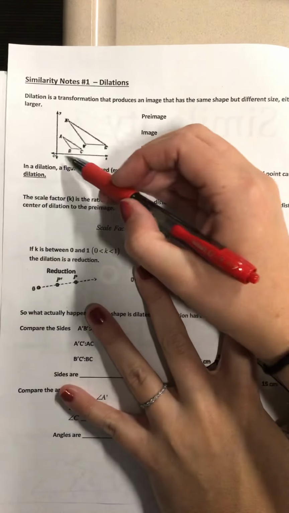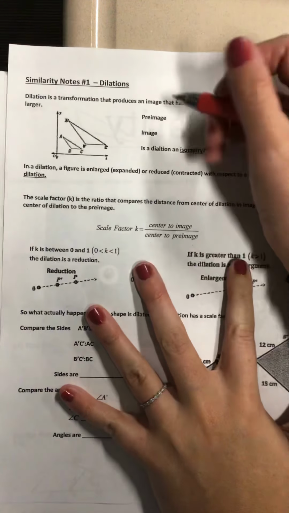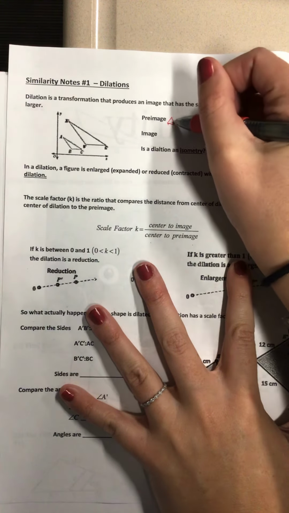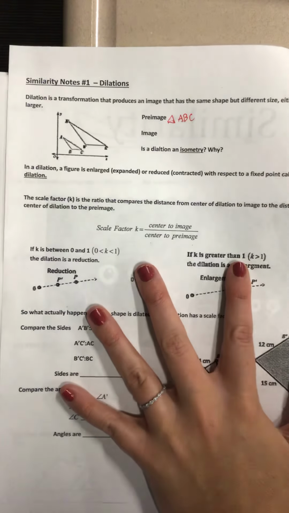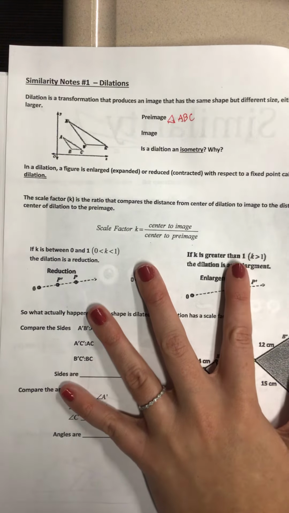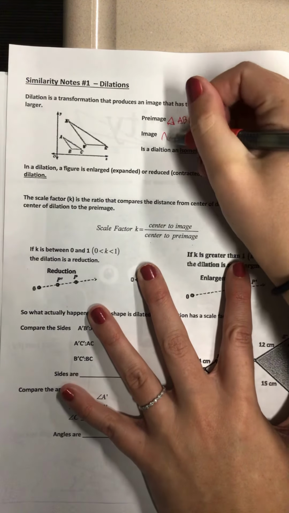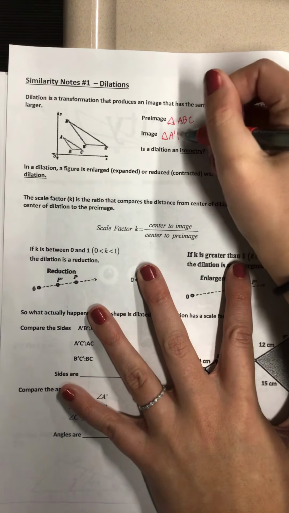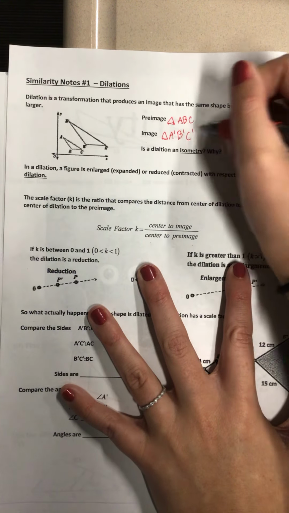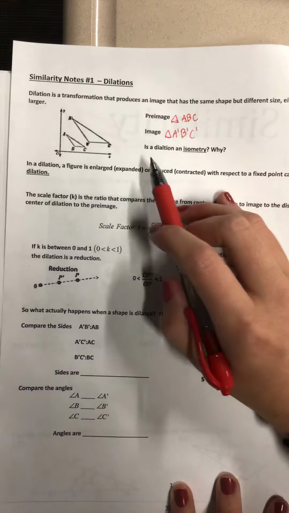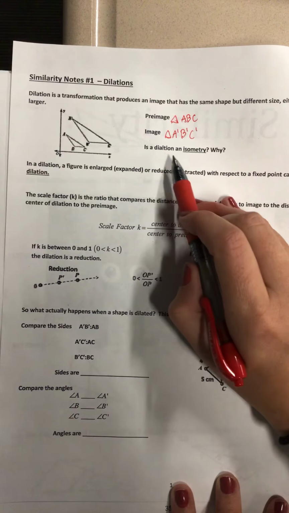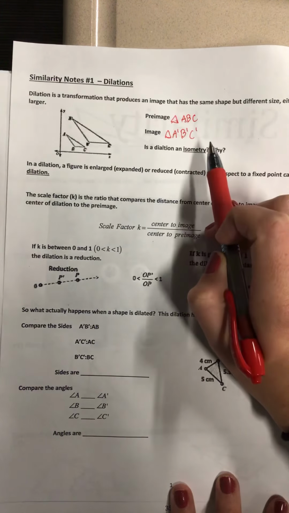So in this example here, our pre-image is our triangle ABC. And when we talked about transformations in the very first unit, you'll remember that our image has A prime, B prime, and C prime. So our pre-image doesn't have the primes and our images do. And then it says, is a dilation an isometry and why?